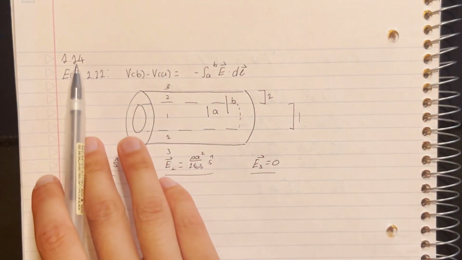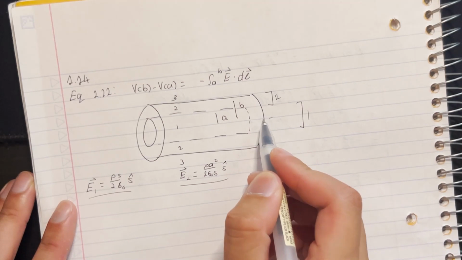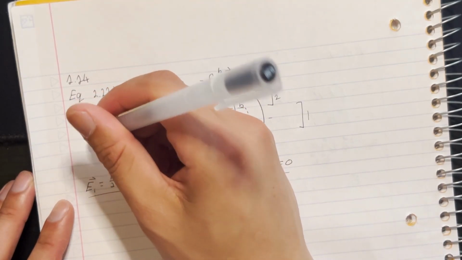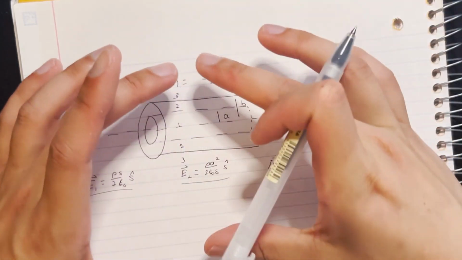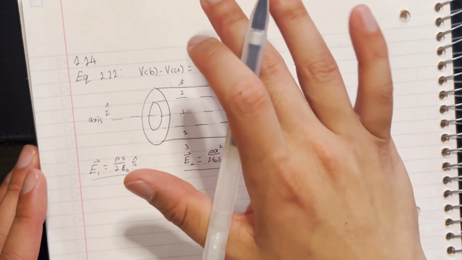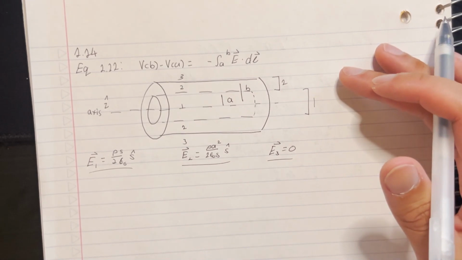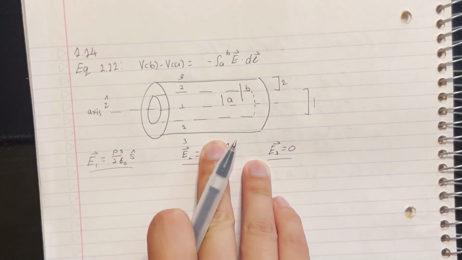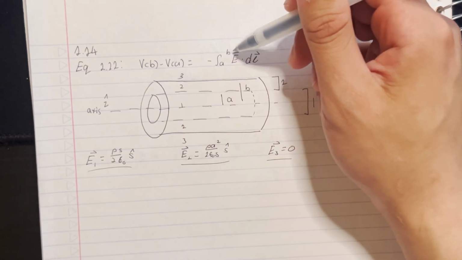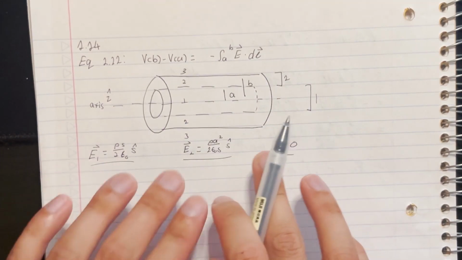Now problem 2.24 has us evaluate the potential difference between a point on the axis and a point on the outer cylinder. So let's draw that axis. If we had the cylinder upright, this is basically the z hat direction, and anything phi related will be along that cylinder as it turns. Note that it is not necessary to commit to a particular reference point if you use equation 2.22: VB minus VA equals negative integral from A to B of E dot dl. However, we have 3 different electric fields here.